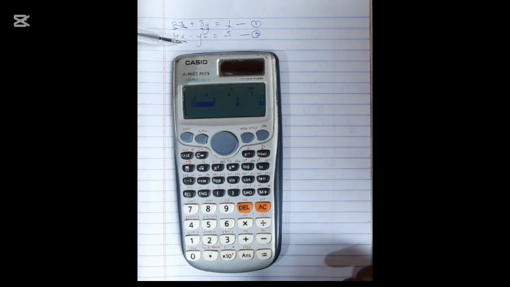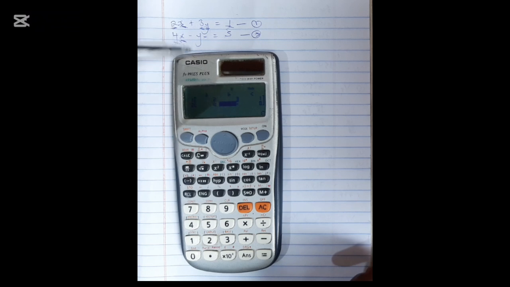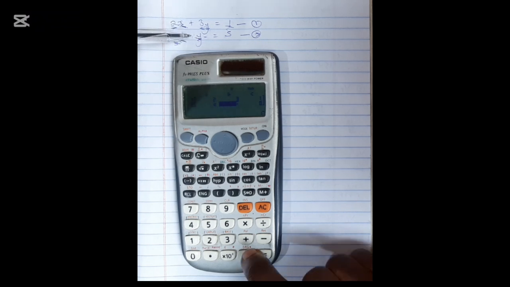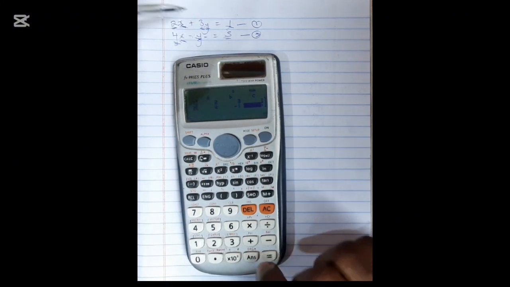Then we check the second equation. So the first coefficient is what? 4. So you press 4 equal to. And the coefficient of y here is -1. Right? So -1 and then equal to. And then the constant is 5. You press 5 equal to.